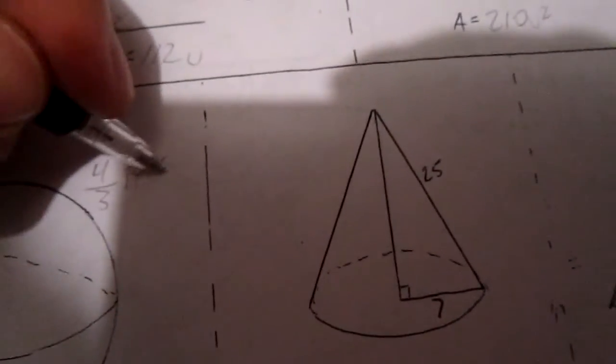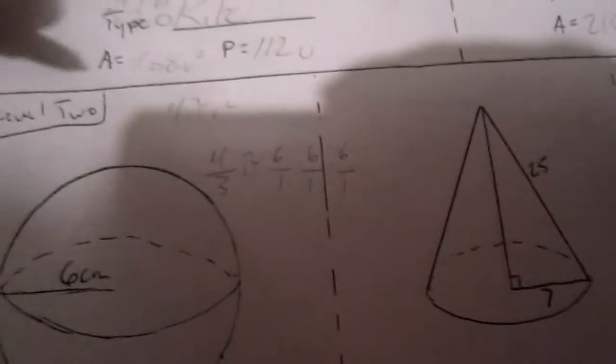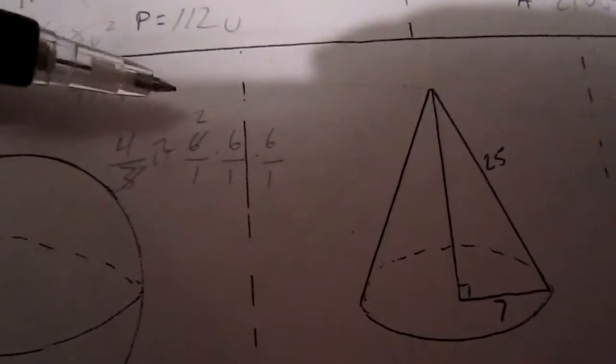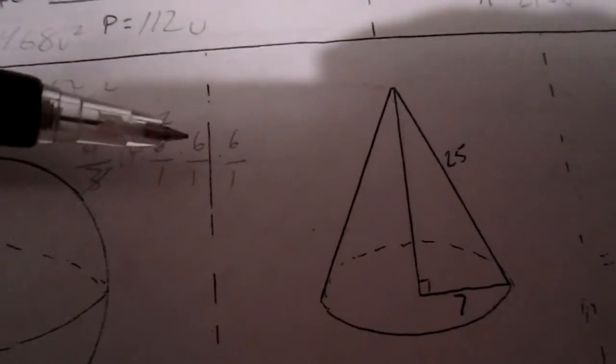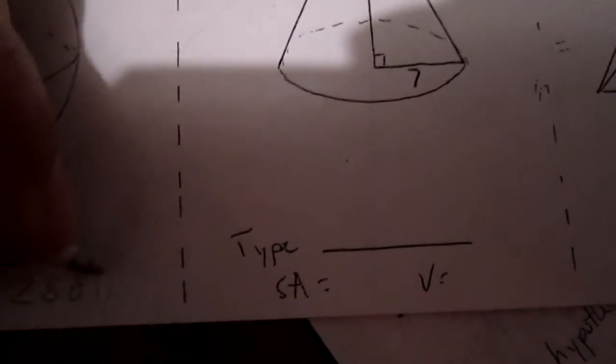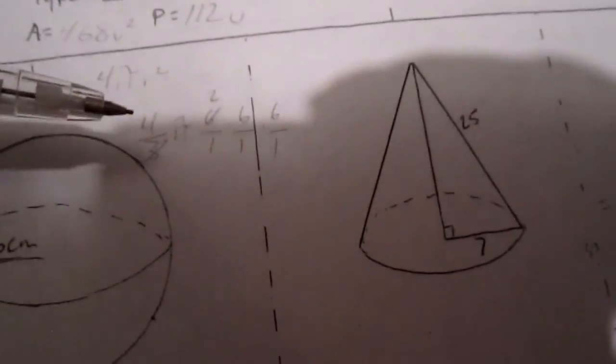So what we're going to have is 6 over 1 times 6 over 1 times 6 over 1. I do notice that I can reduce here, and what I end up with is 4 times 2, which is 8, times 6, which is 48, times 6. 48 times 6 is 288 pi units cubed. Not so bad. Just got to know the formulas. Again, 4 pi r squared and 4/3 pi r cubed.